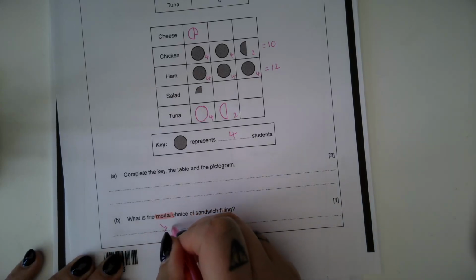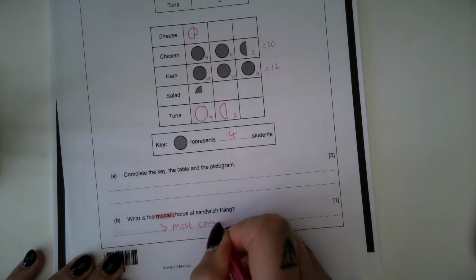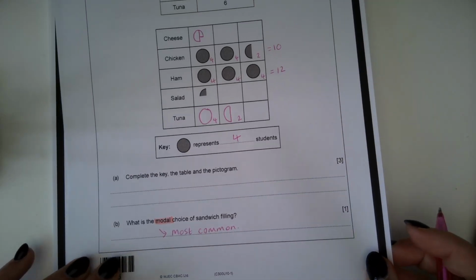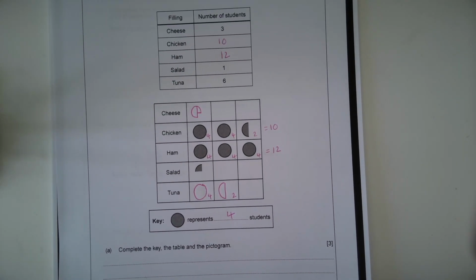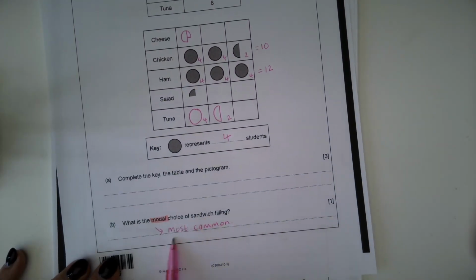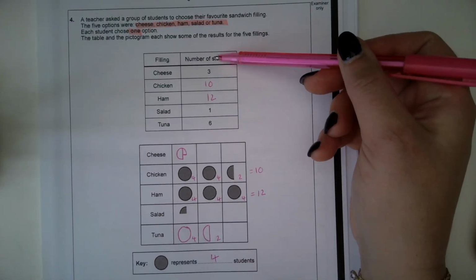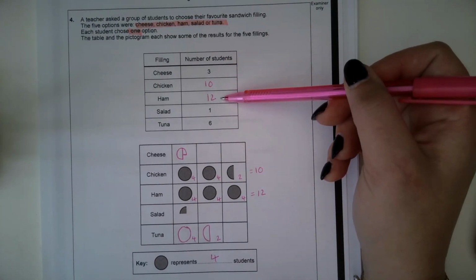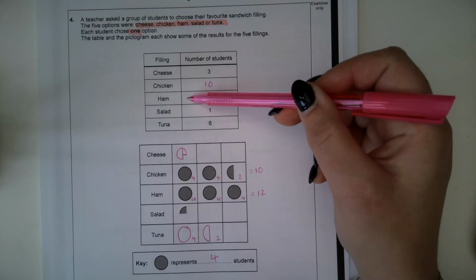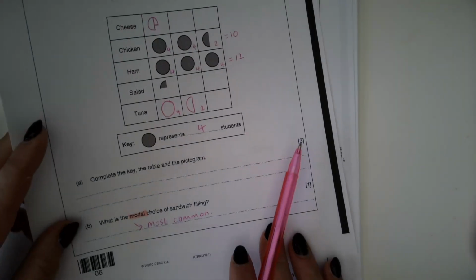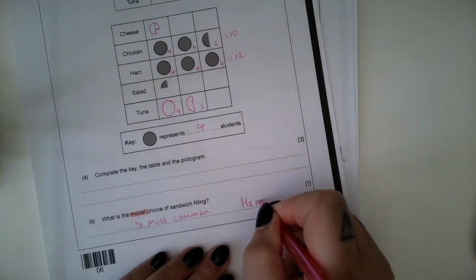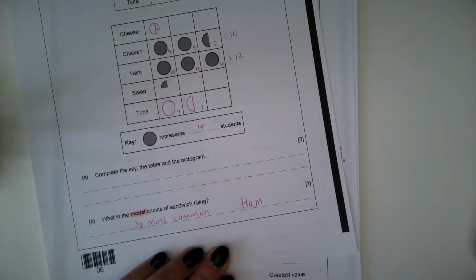Part B, what is the modal choice of sandwich filling? So we're dealing with averages here. So mode is the most common. So we're going to look at either our pictogram or our table and find out the choice of sandwich filling that students went with most often, okay, the most common ones. That would be the one that has the biggest frequency. Well, 12 is the biggest number there, so 12 students went for ham. So ham is the modal choice of sandwich filling.